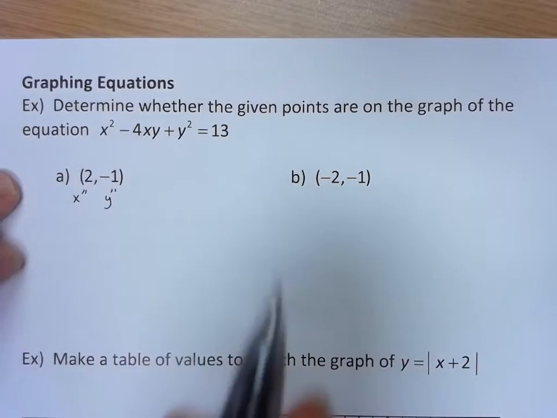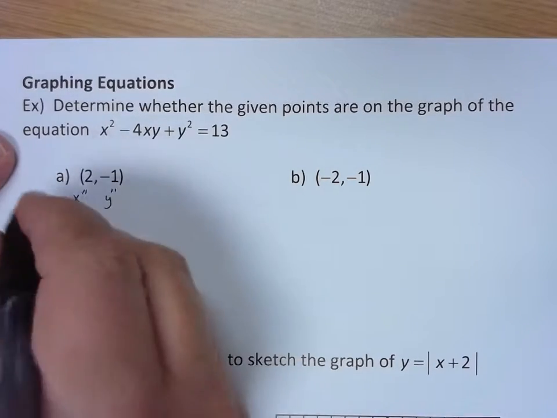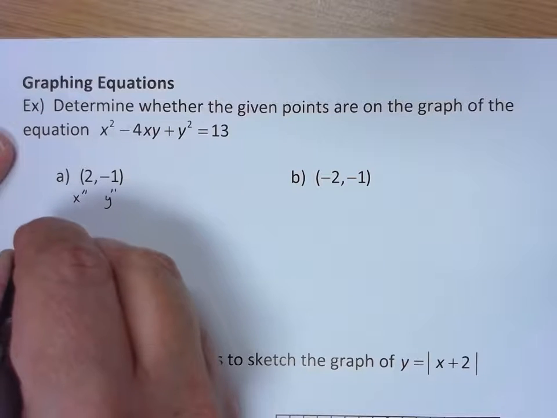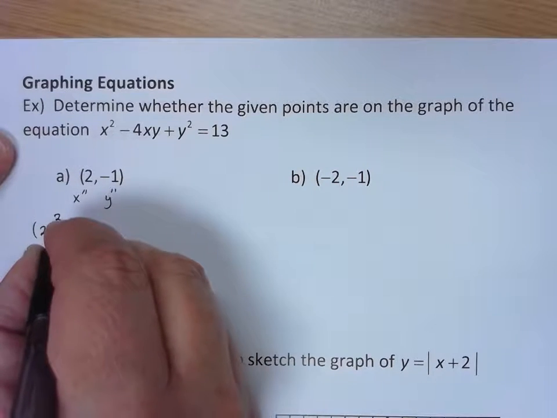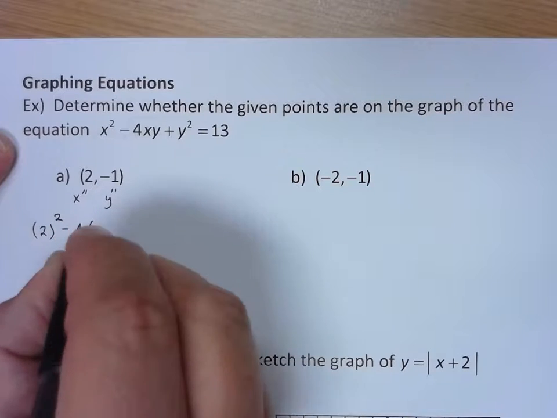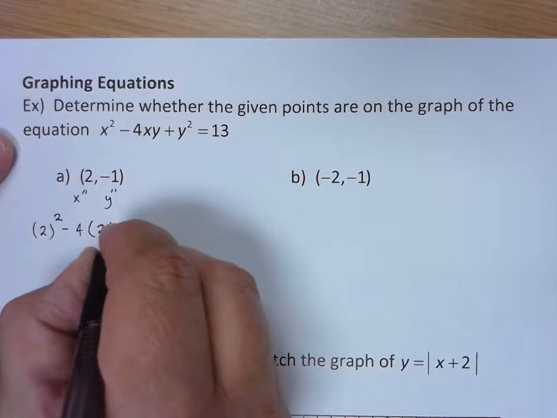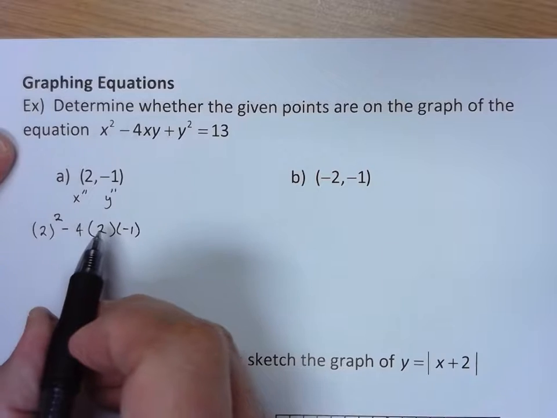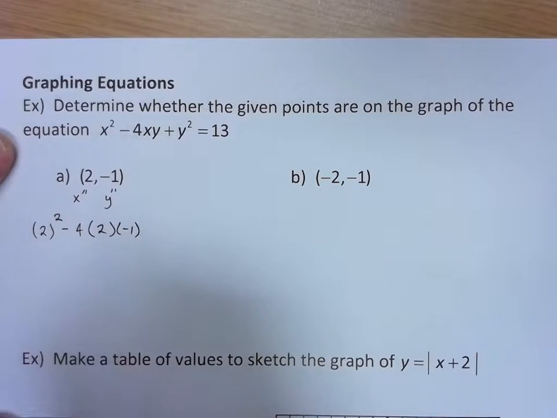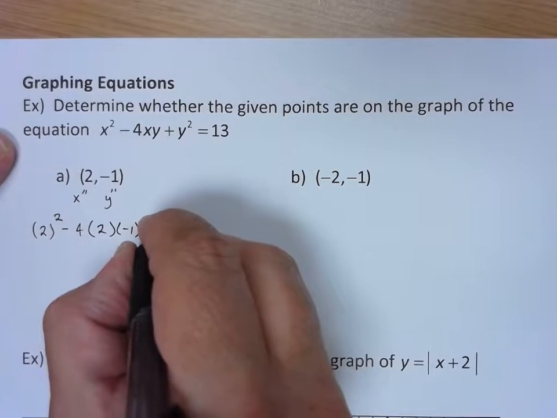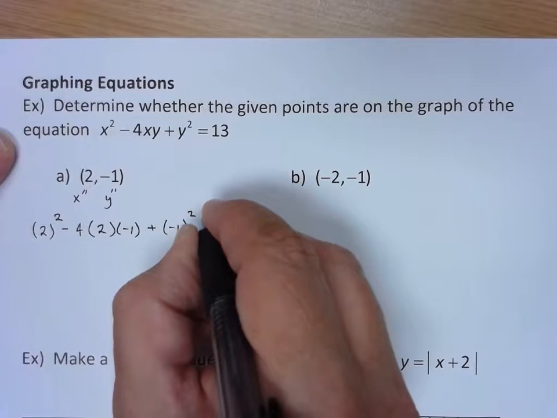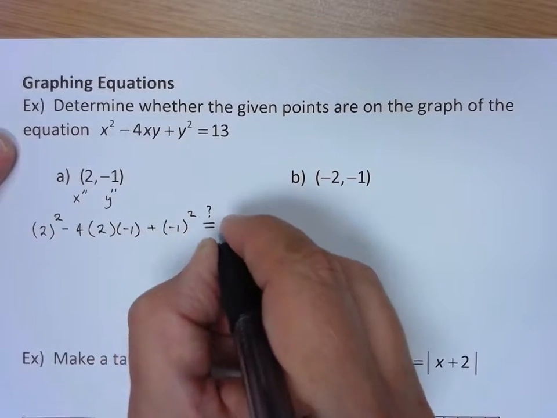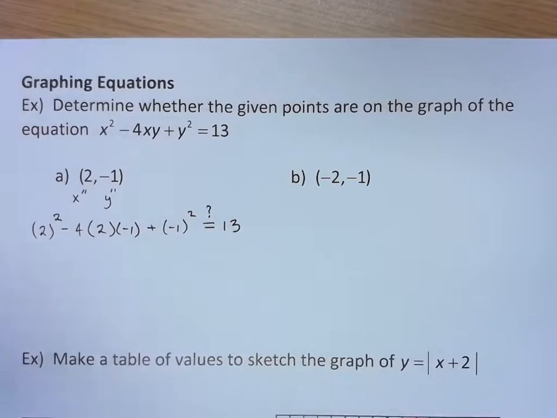The equation says x gets squared first, so replacing x with 2, that'll be 2 squared, minus 4 times x times y, replacing x and y there, and then plus y squared, plus -1 squared. Does this equal 13?